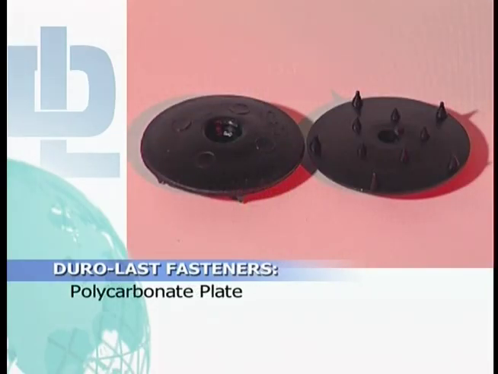The Duro-Last polycarbonate plate is designed to be used with all Duro-Last deck fasteners except the auger fastener. The polycarb plate is black, measures 2 inches in diameter, and has 10 spikes on the plate's underside. The fastener goes through the poly plate and then through the Duro-Last membrane. This plate's unique strength and underside distribute and equalize pressure on the securement tab on the underside of the Duro-Last membrane.